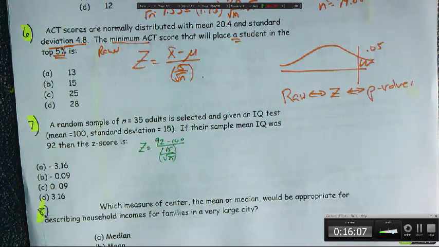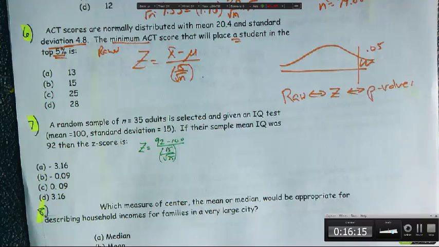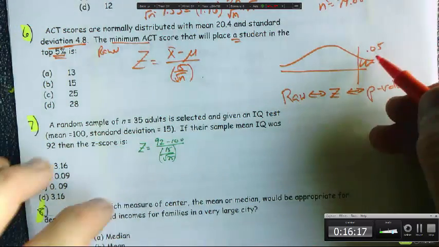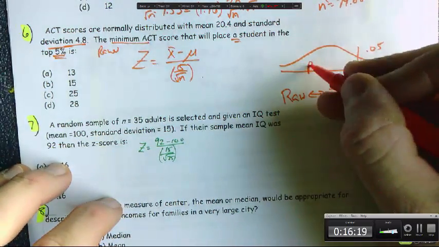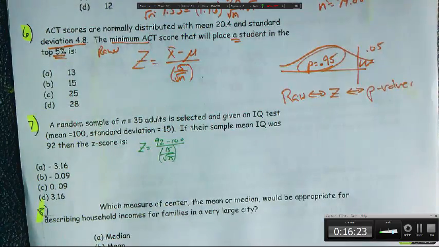It's asking for a raw score, and it's indirectly giving us a p-value. Why I say indirectly is p-values are always areas to the left. So being in the top 5% means that the p-value is 0.95. That's the p-value for this problem.